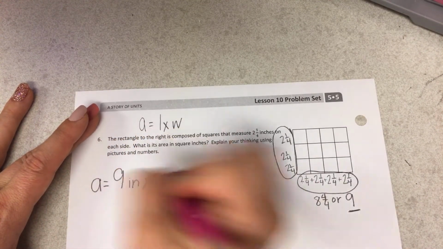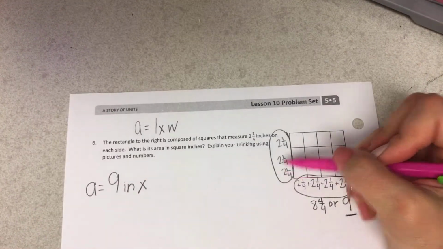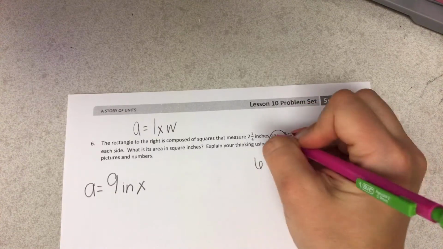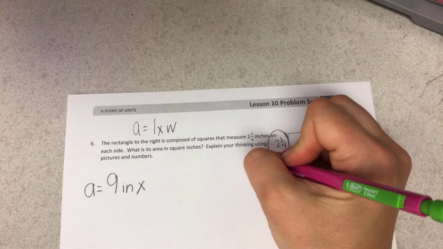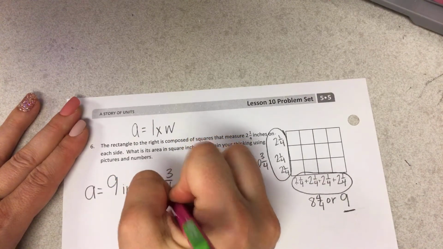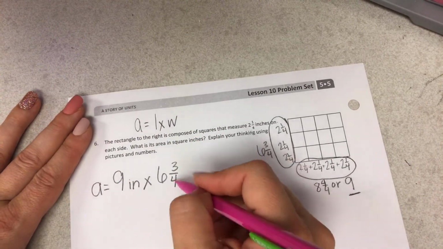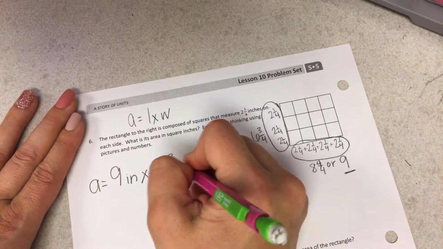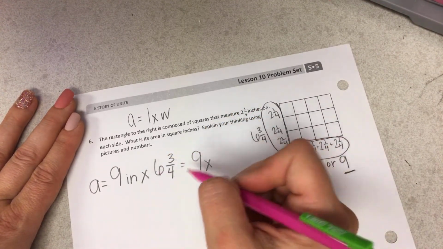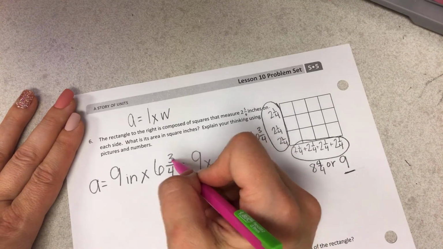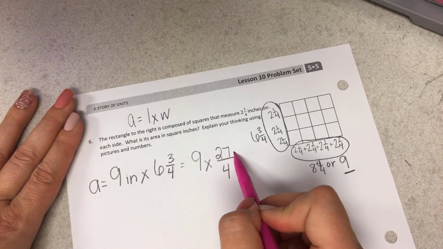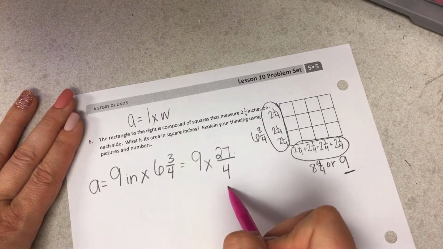inches times. And then for this one, I'm going to do 2 plus 2 plus 2, which is 6, and then 1, 2, 3/4. So it's going to be 6 3/4. So now I need to multiply. I'm going to turn this into an improper fraction. So 6 times 4 is 24, plus 3 is 27/4. So I need to do 9 times 27, and then divide it by 4.